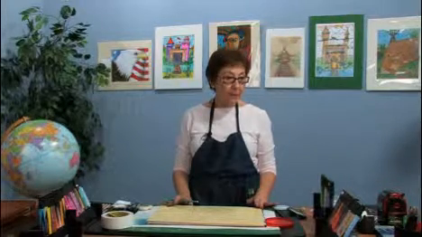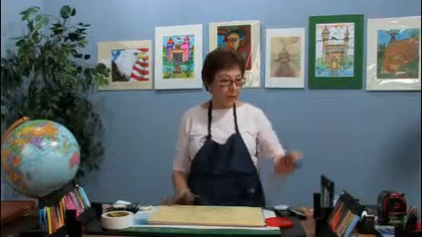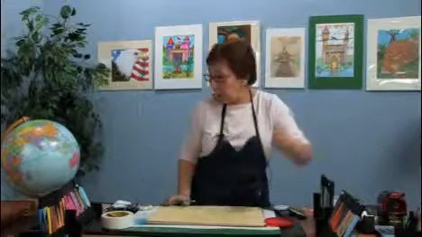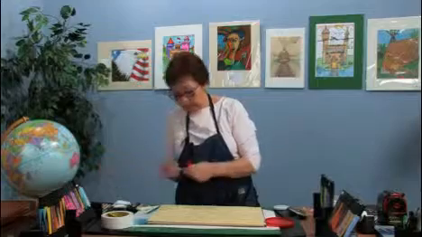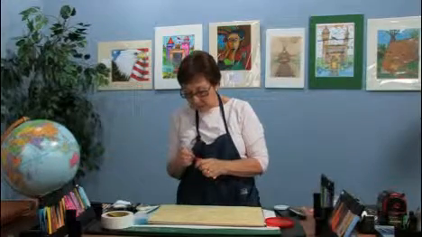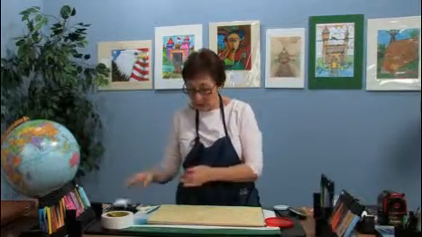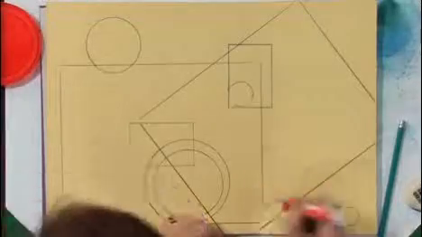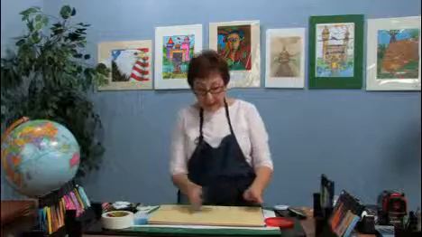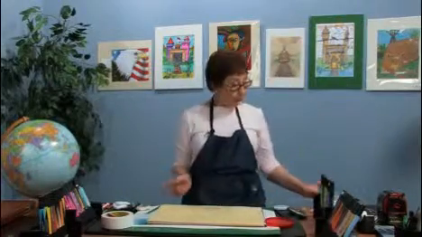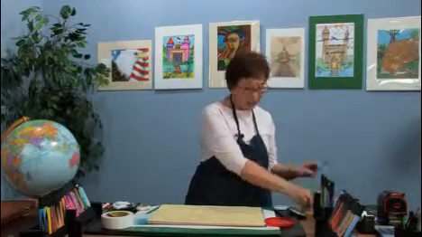I'm searching the table to see if there's anything else wonderful. What I could do is put a medium, I don't know if this will work, this may not work, let's try, and do some stamping like so. And here we have a design ready to go, maybe some straight lines.